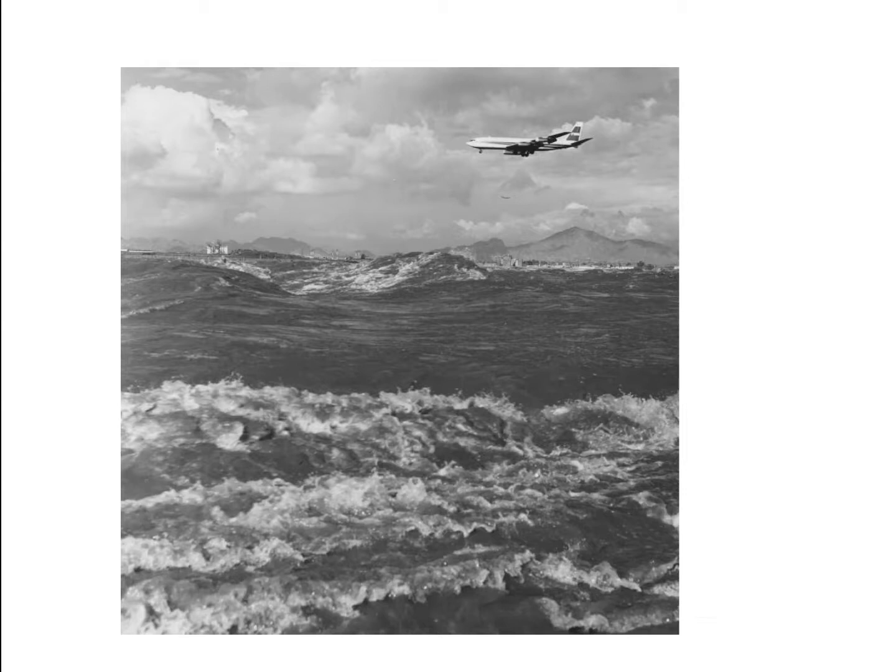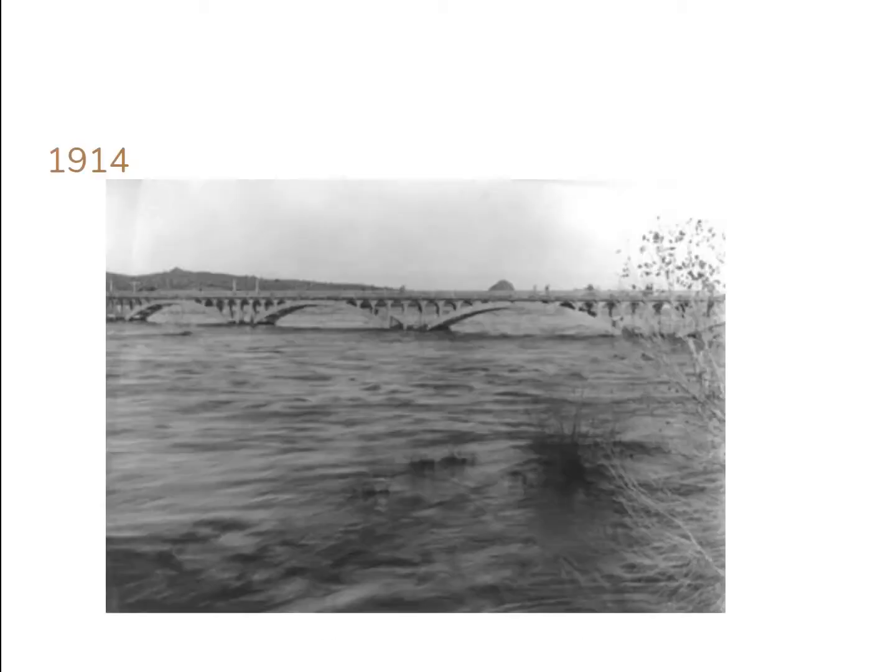I just like this shot because there are big waves there with Camelback and the plains in the distance. Here's a shot from 1914. I've got other pictures of really old floods throughout Arizona. But yeah, so these are those floodplain floods. They aren't as deadly, but they're a lot more expensive and they last a lot longer.